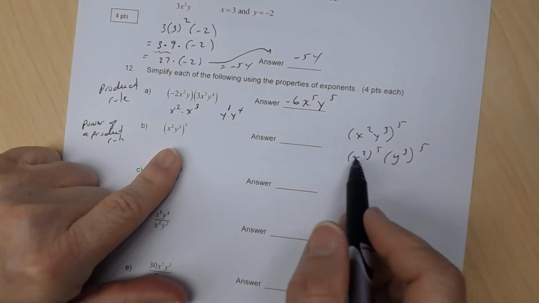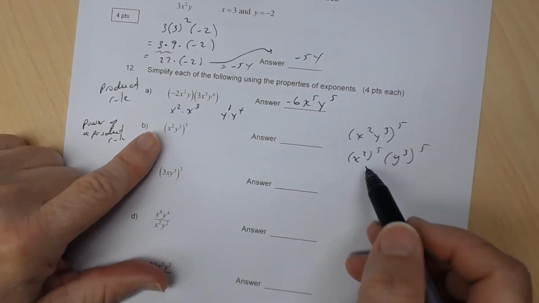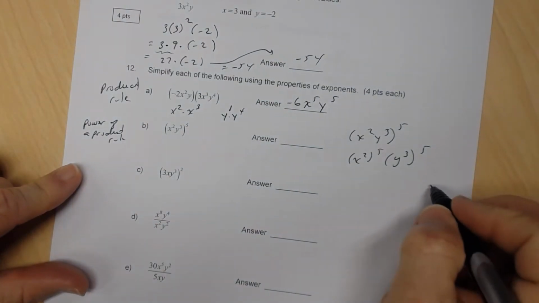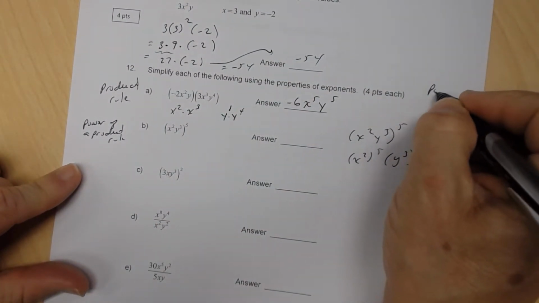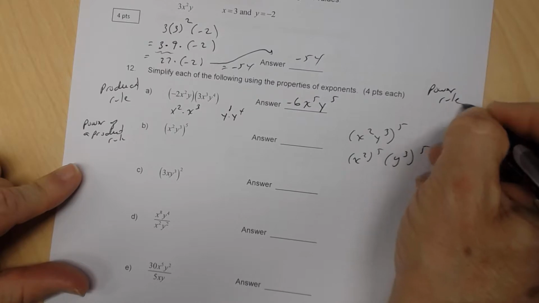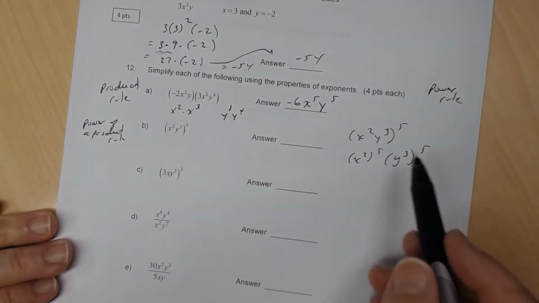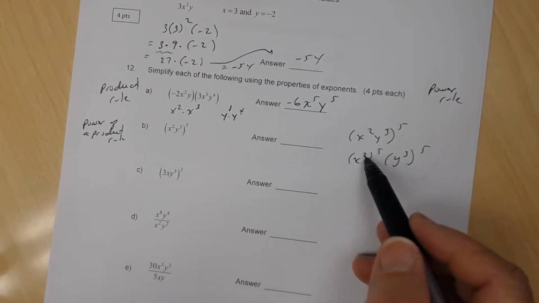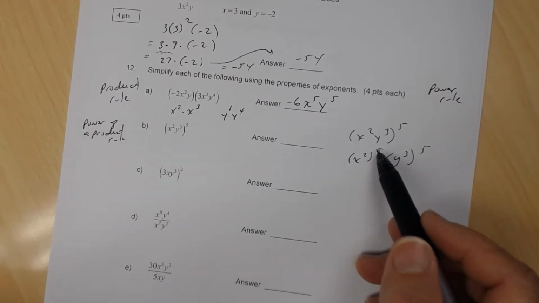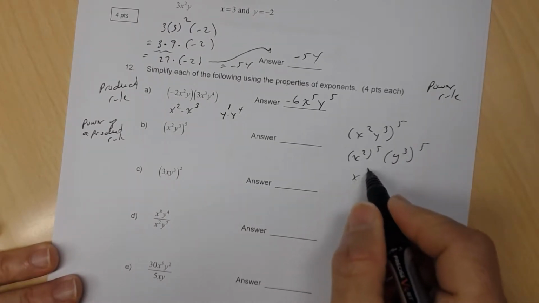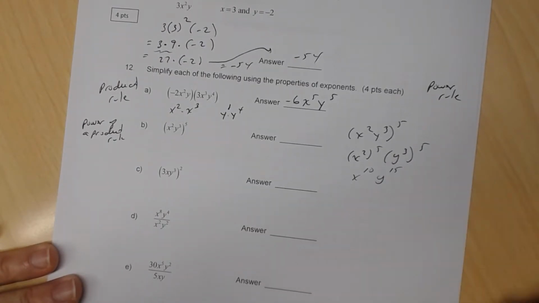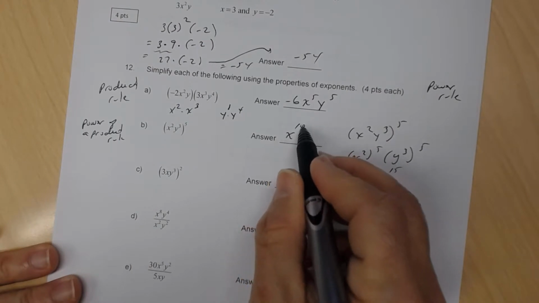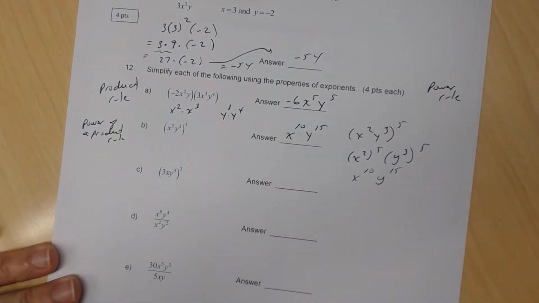And then once you do that, then you're going to go back to the power rule. Okay, now you're going to use the power rule. And so the power rule, remember, says if you have an exponent raised to an exponent or a power raised to a power, you multiply these exponents. So that's going to be x to the 10th, y to the 15th. So x to the 10th, y to the 15th.